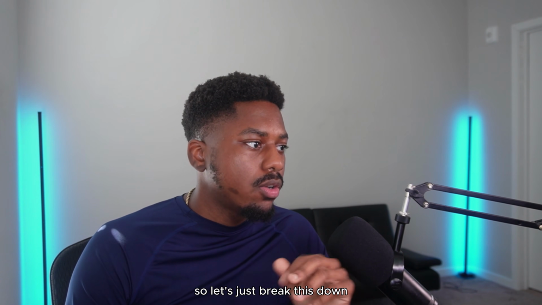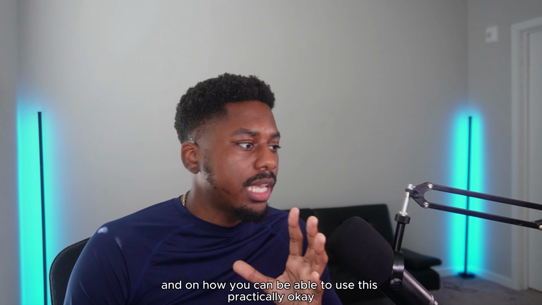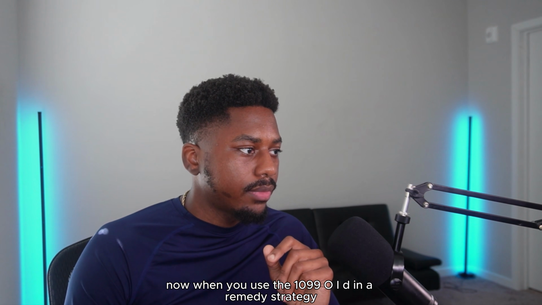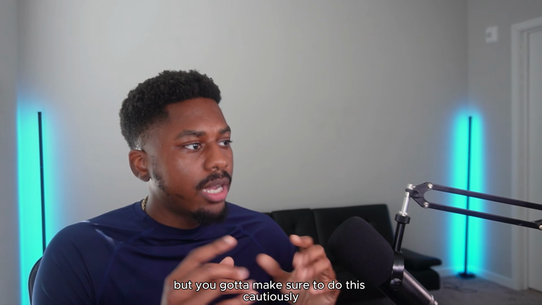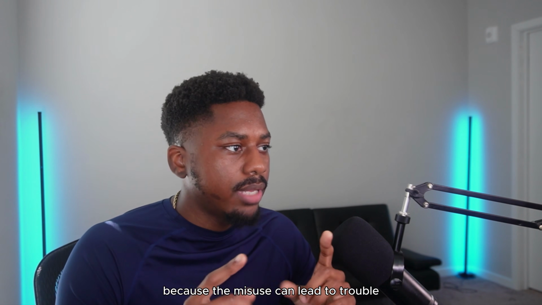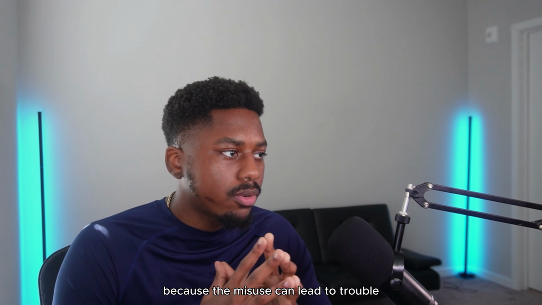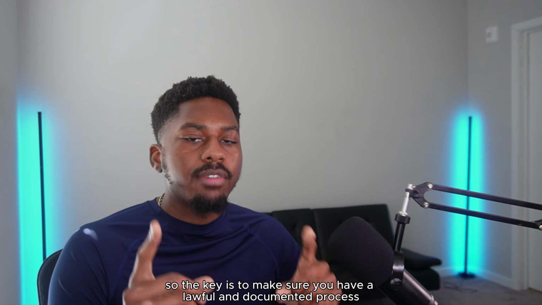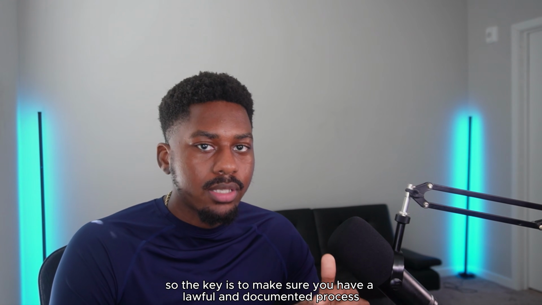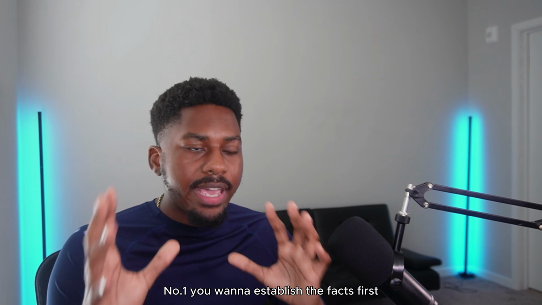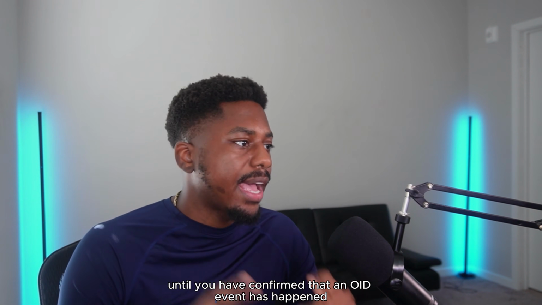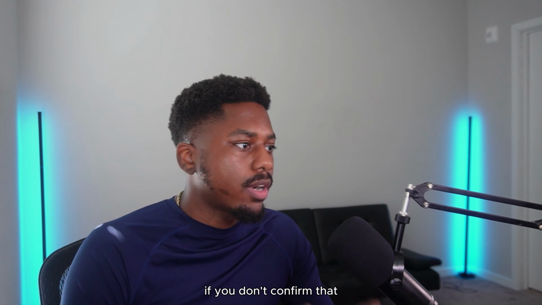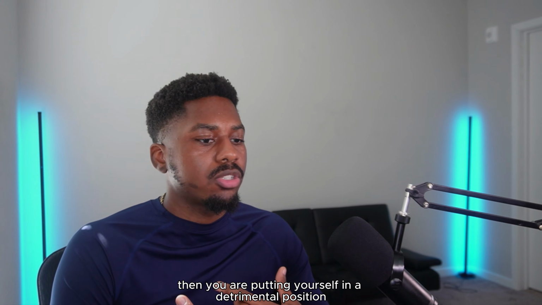So let's break down how you can use this practically. When you use the 1099 OID in the remedy strategy, this is where your theory meets action. But you have to do this cautiously because misuse can lead to trouble. The key is to have a lawful and documented process. Number one, establish the facts first. Don't file anything with the IRS until you have confirmed that an OID event has happened. If you don't confirm that, then you are putting yourself in a detrimental position.